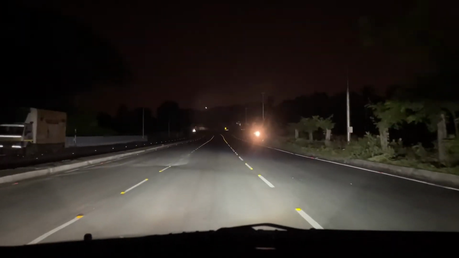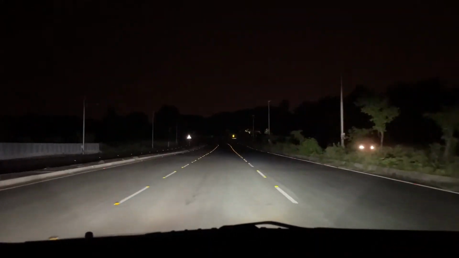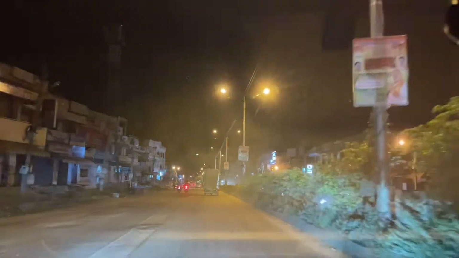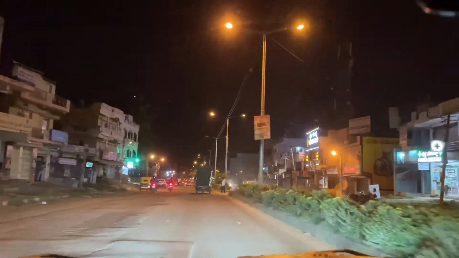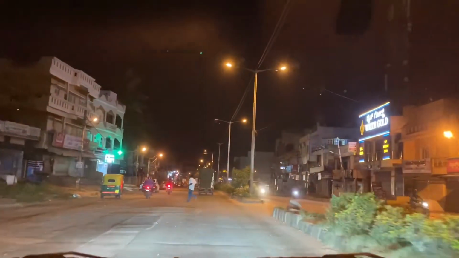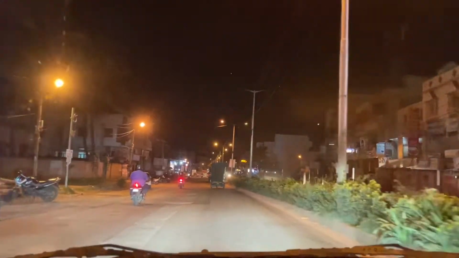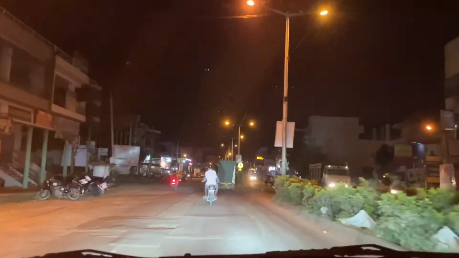So now I'll take it on the main road to see how this performs with oncoming traffic lights. So this is completely off. This is the fog light, and this is the low beam, and this is the high beam. So this is just the fog light, the low beam, high beam.